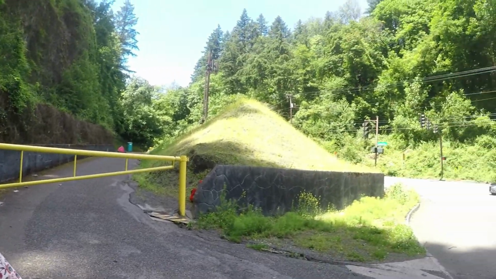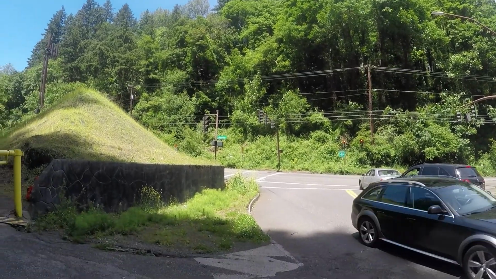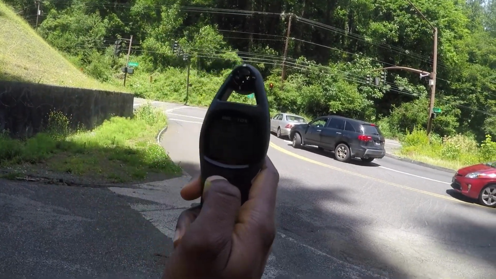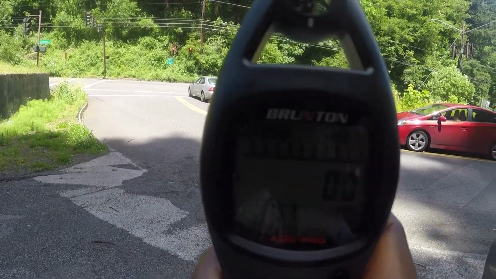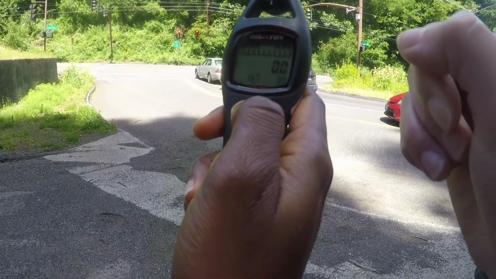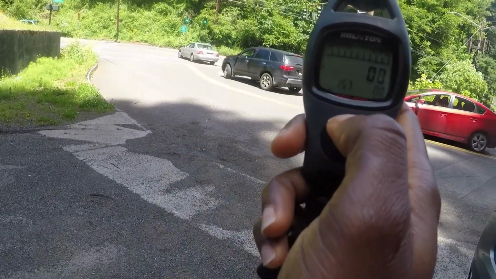So we do have some wind here. You can see it blowing in the trees. Oh man, that's really dark. Hopefully we'll be able to see that. Oh, there we go.